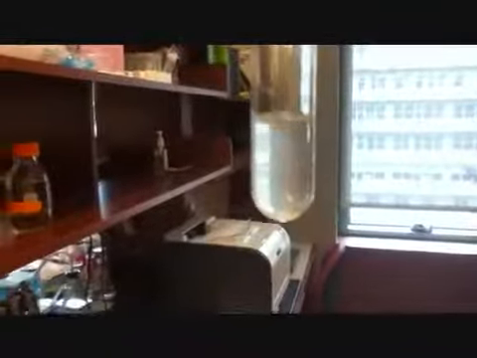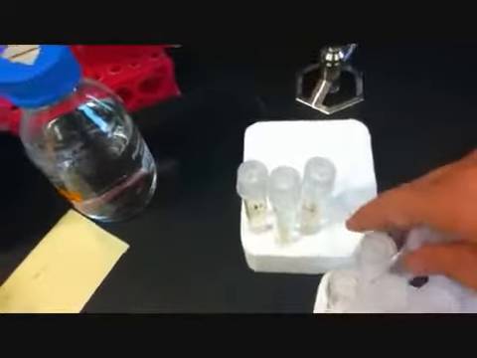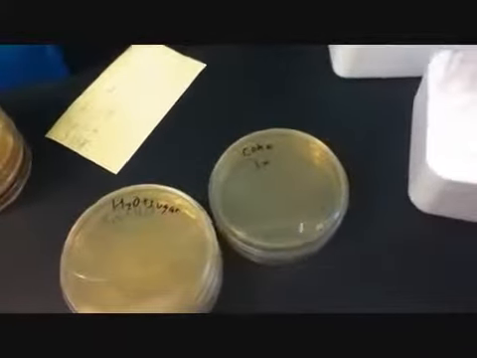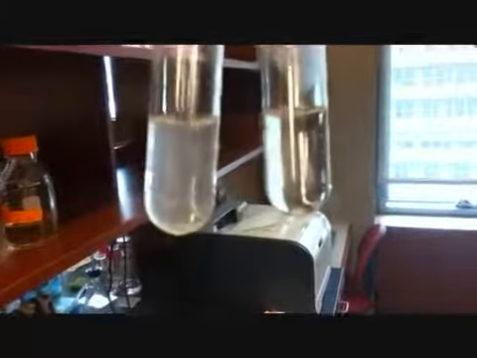Let me see if I can show it. It's kind of cloudier than the others, and it was clear. Let me compare this to something. Here's the H2O, HCl. On the left we have H2O, and on the right H2O, HCl. Obviously the H2O is going to have more bacteria.